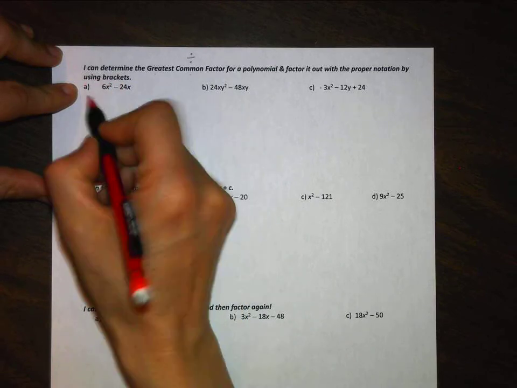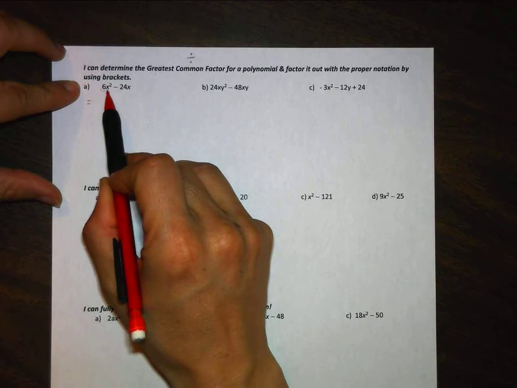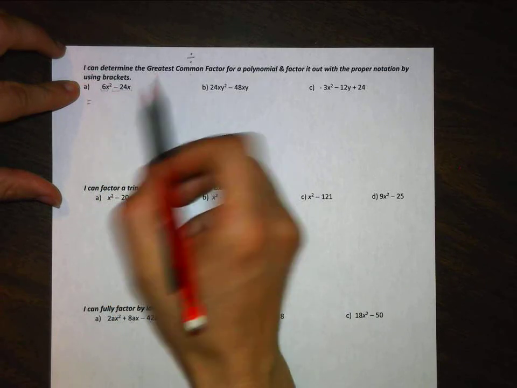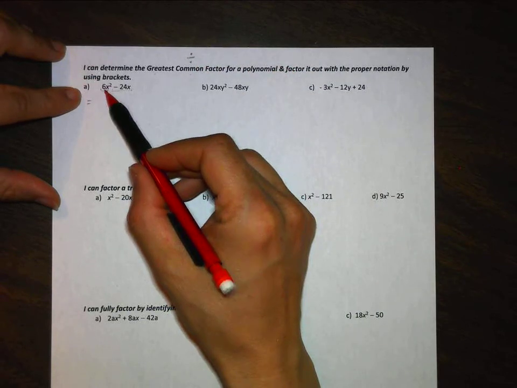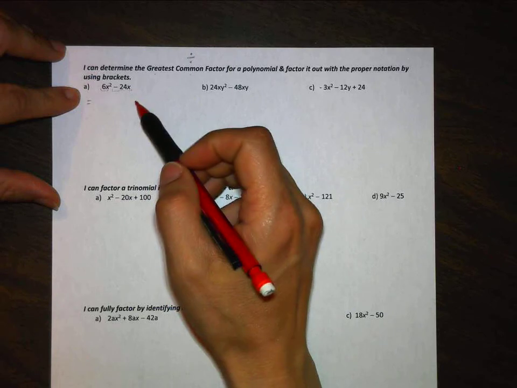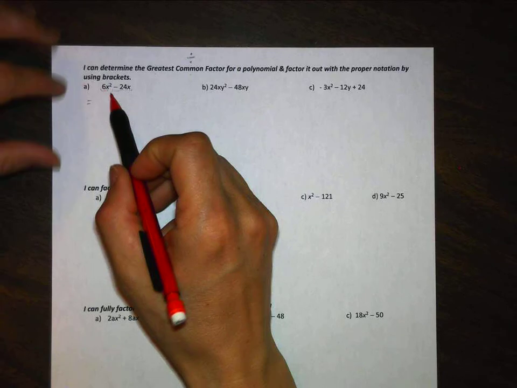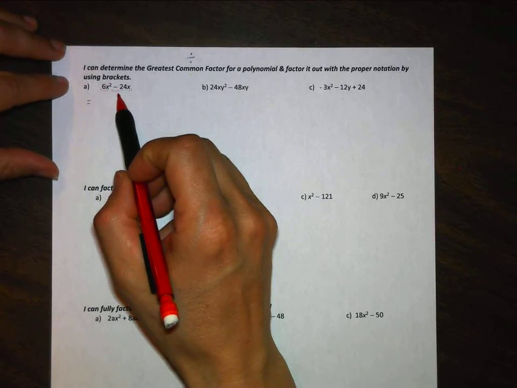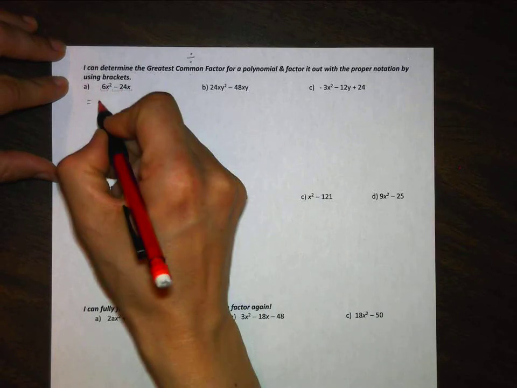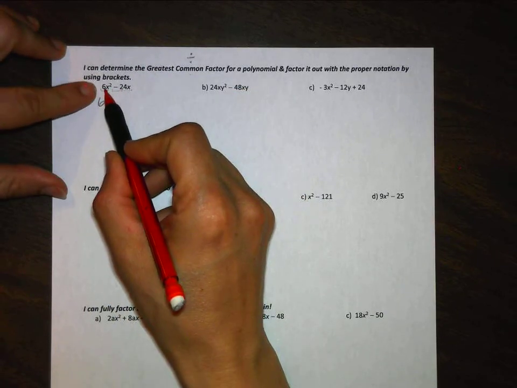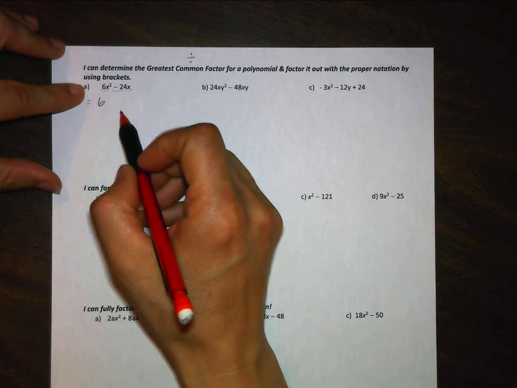And we have to use brackets. So what I do is I look at 6x squared, that's the first term, and the second term is negative 24x. And I have to think in my head, what is the biggest number that divides into both of those? That's what makes it common. So if you want to start with the numbers first, you can have a multiplication table nearby, but I recognize that 24 is actually a multiple of 6. So 6 is a multiple of 6 because 1 times 6, and 24 is a multiple of 6 because 6 times 4 is 24.